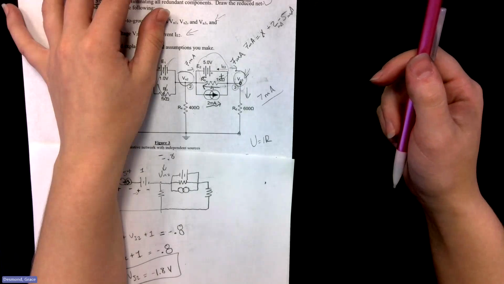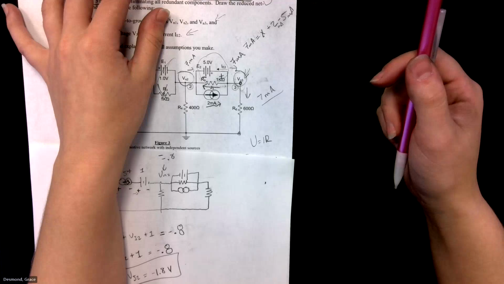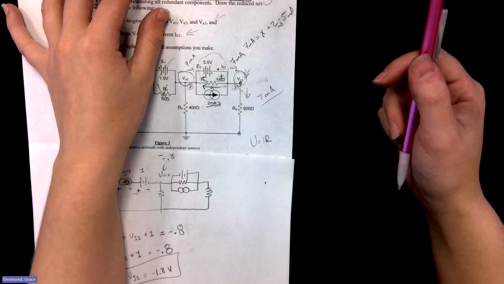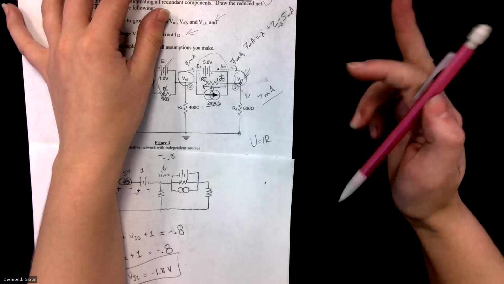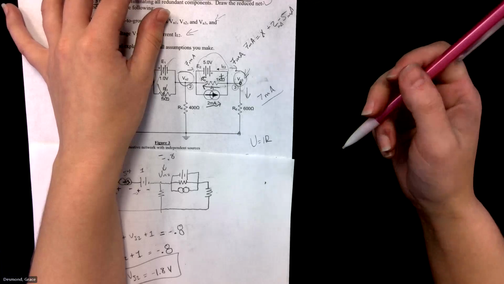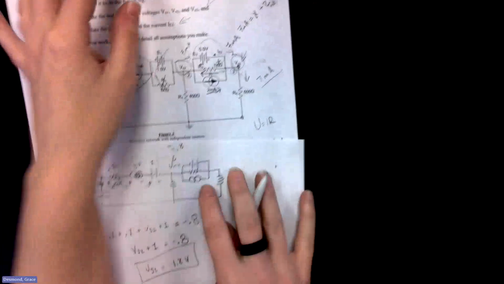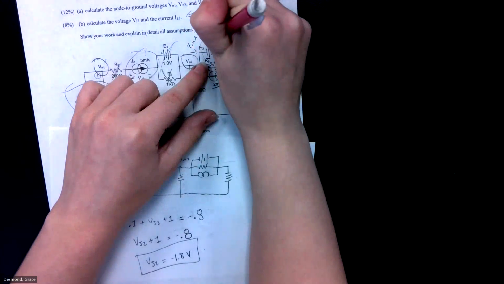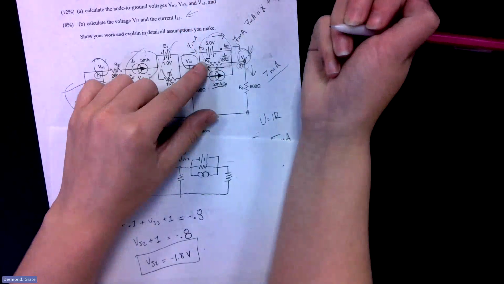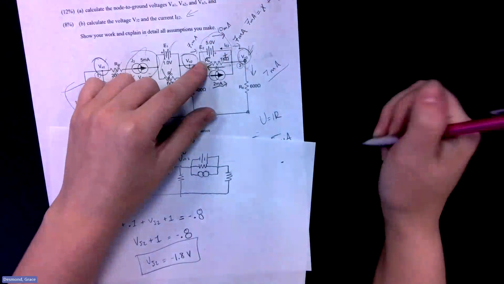So 10 minus 2, 7, 5, plus 5 is 7. So which way should it be flowing now? Realistically, there is 10 milliamps flowing that way.